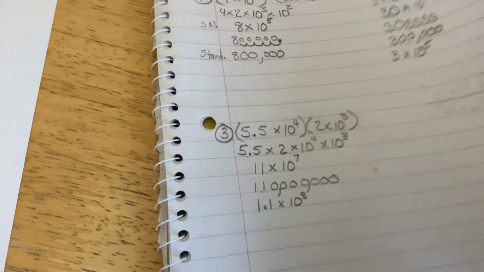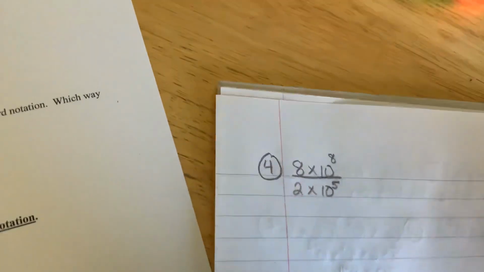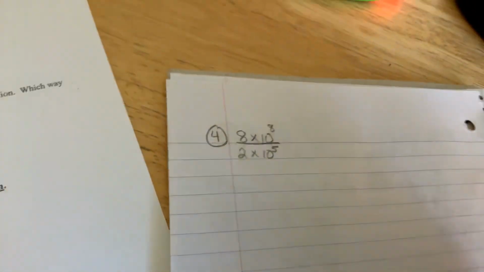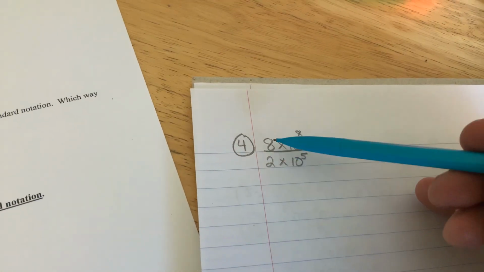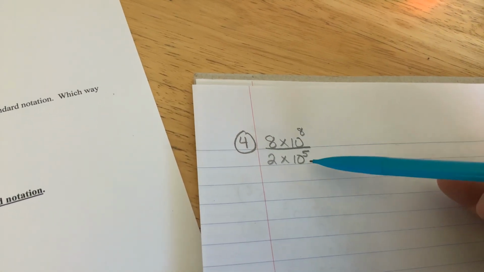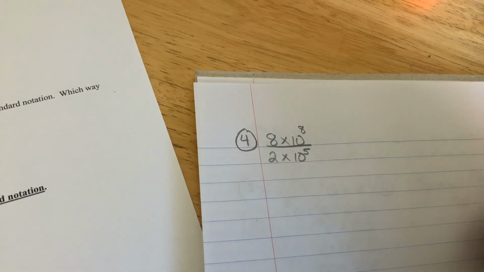Now let's work on some division. Division is very similar to the multiplication. It's not that bad to do. All you're going to do is divide these two numbers out and then find the difference between these two exponents.